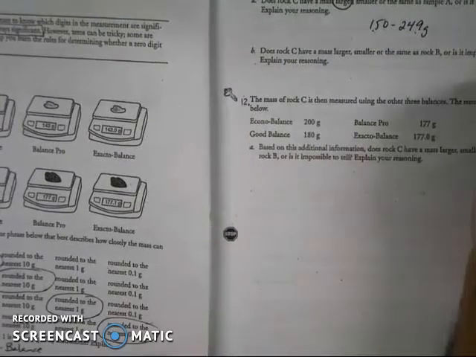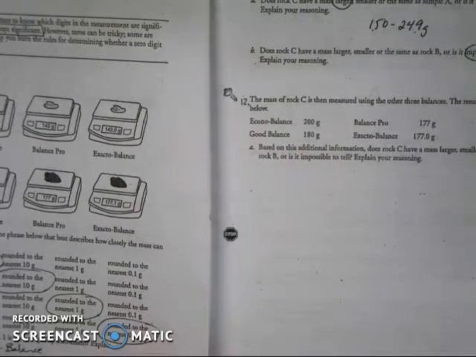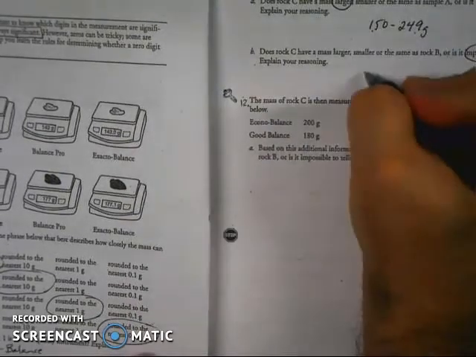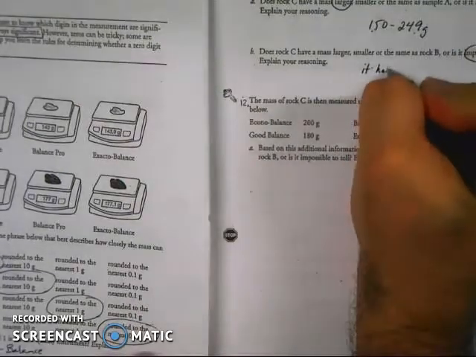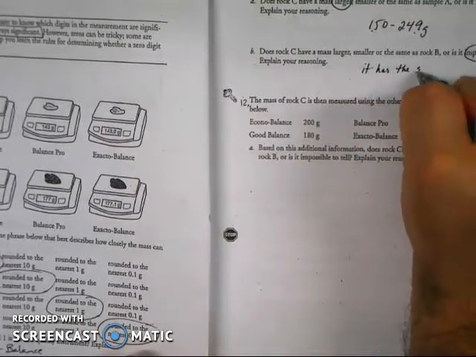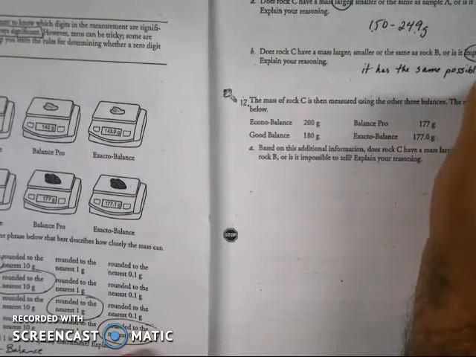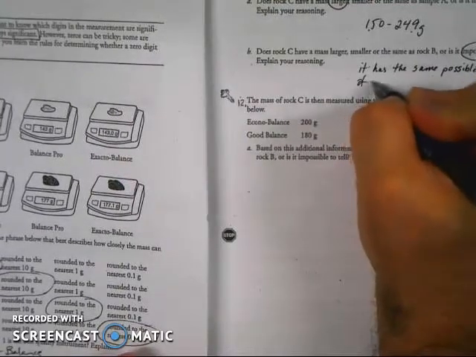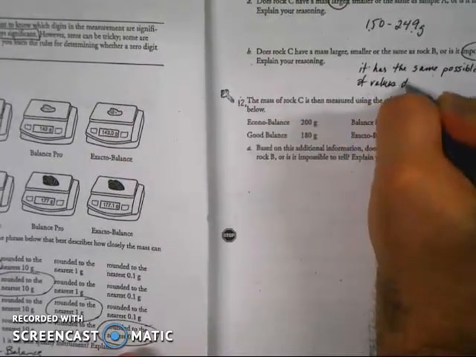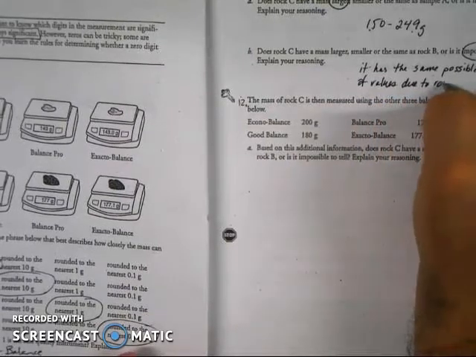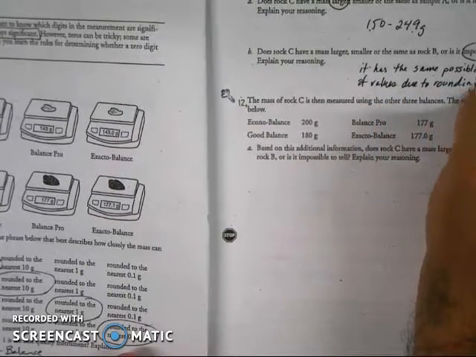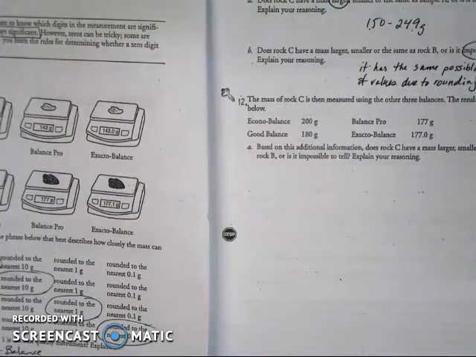Well, it is impossible to tell using that balance because it has the same possible range of values due to rounding. So we would have to use one of the other balances to say whether it is larger or smaller.